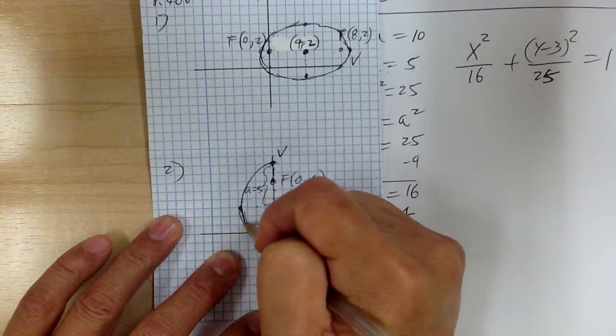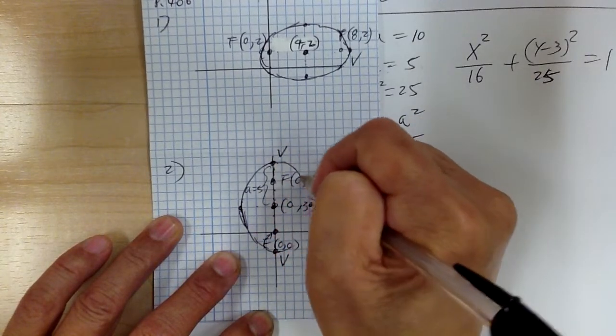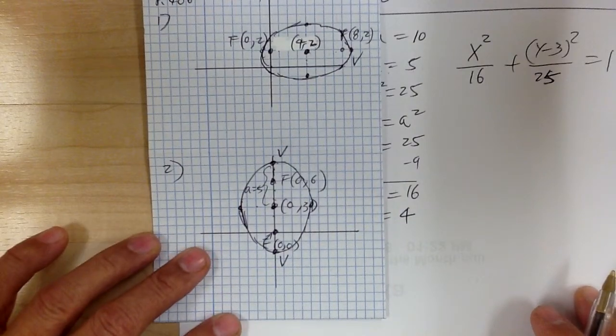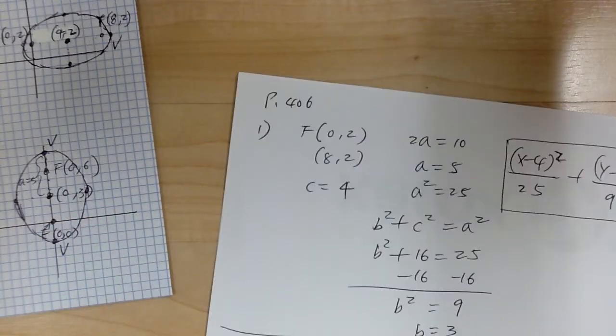So F is right over here, right? So graph. So there will be your ellipse. Okay, let's go to number 3.